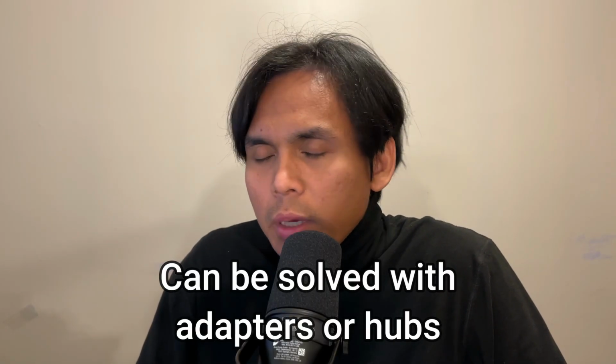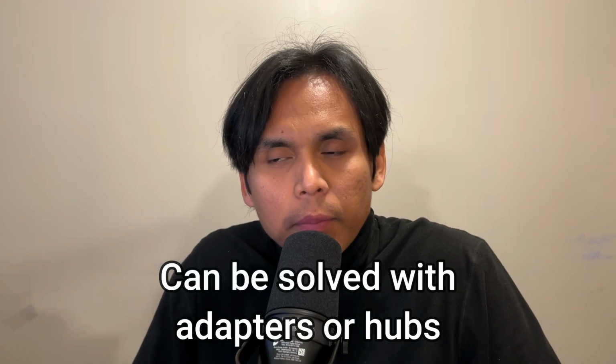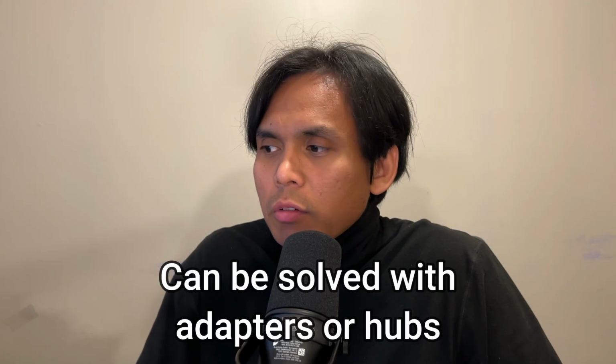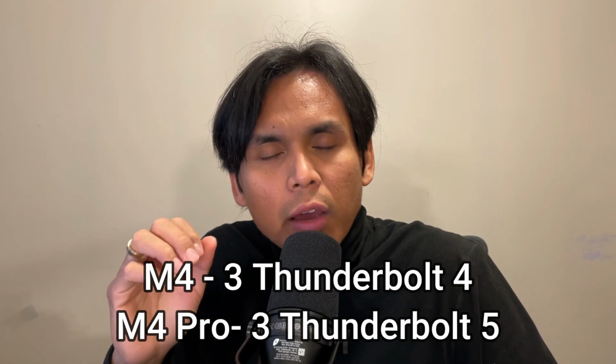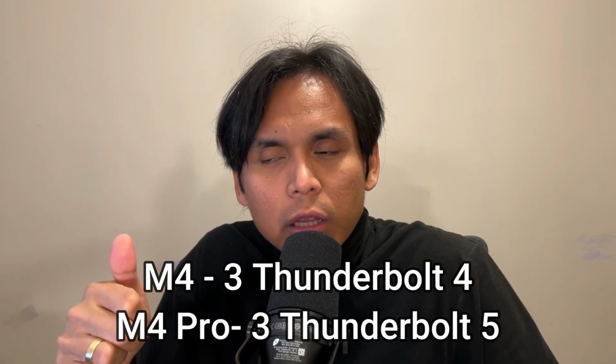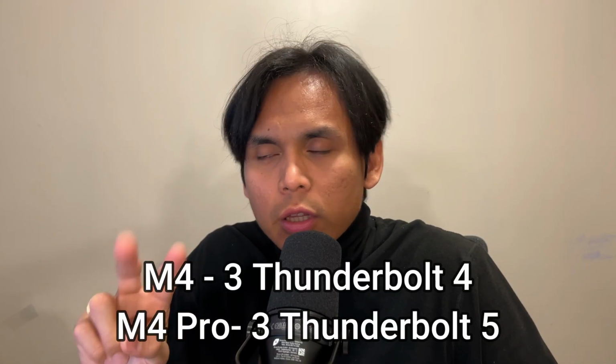The next one is the ports. Some hate it because it doesn't have USB A ports. But not to worry, we have adapters now, and a hub you can buy at a budget-friendly price. I have some USB A devices, but I did buy an adapter, so I'm really happy with it. There are three ports at the back, three Thunderbolt 4 for my Mac Mini, and the Pro will go with Thunderbolt 5, and two in front. So far I'm really happy with mine.